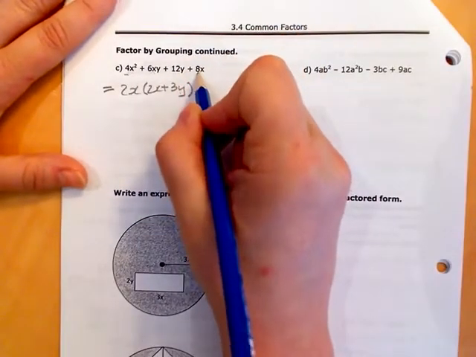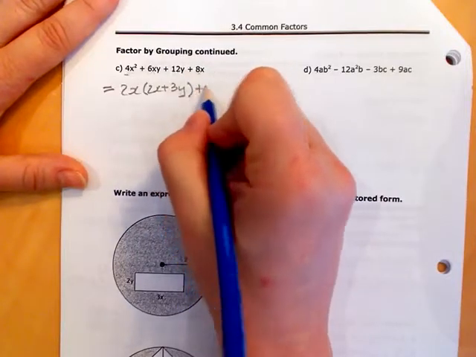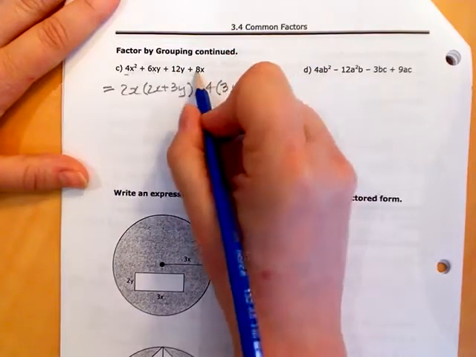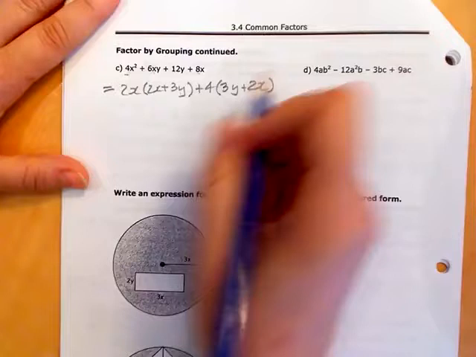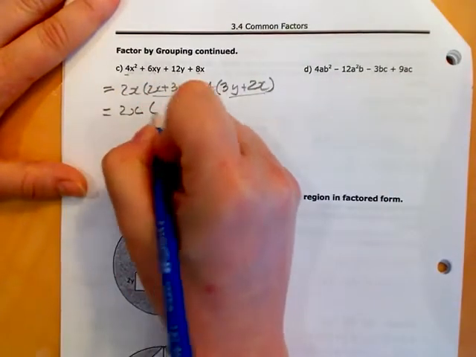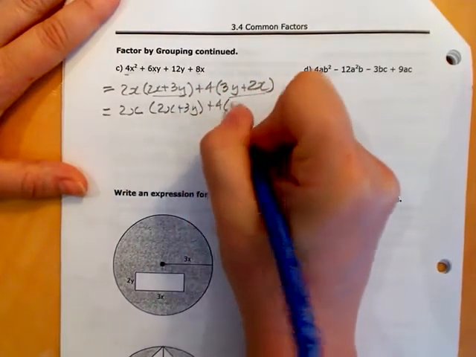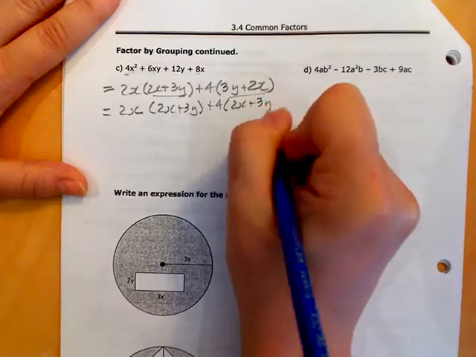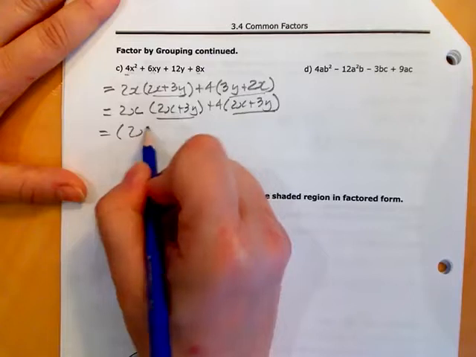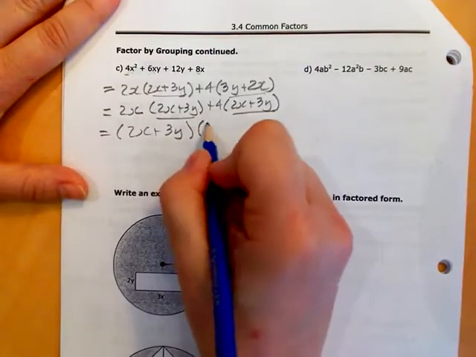Here, what am I going to take out? I can take out a 4 out of these two. So I'll take out a 4, which means that's 3y, and 4 into there is 2x. So of course these are the same because they're just in a different order. So let's write it up so it's easy to see that they're the same. And now I'm going to common factor those out. 2x plus 3y. And then what's left is this.